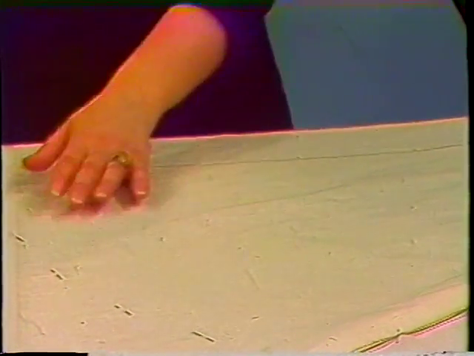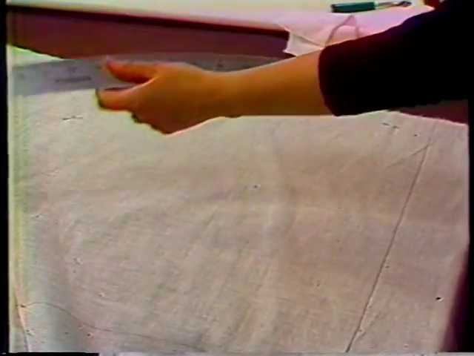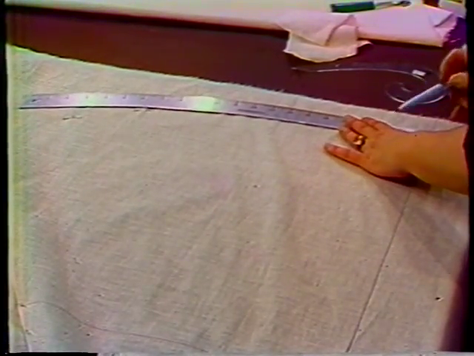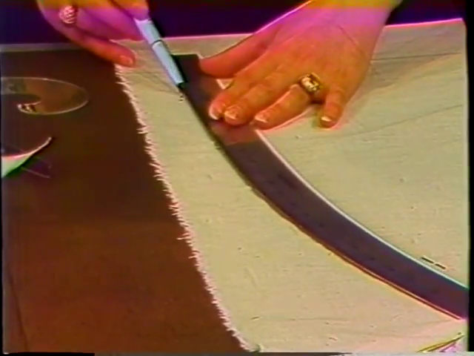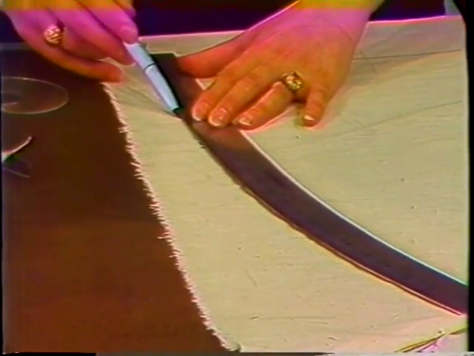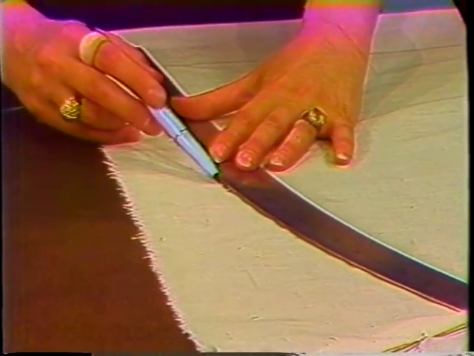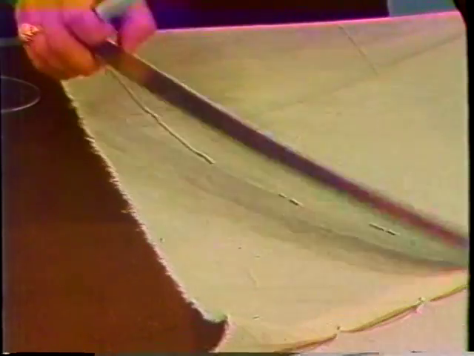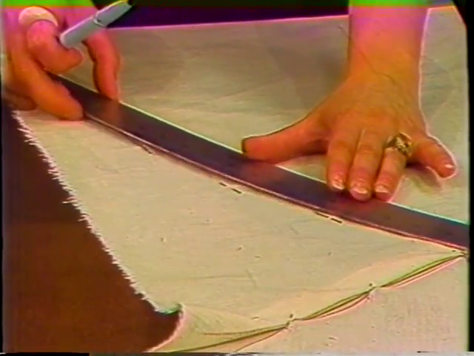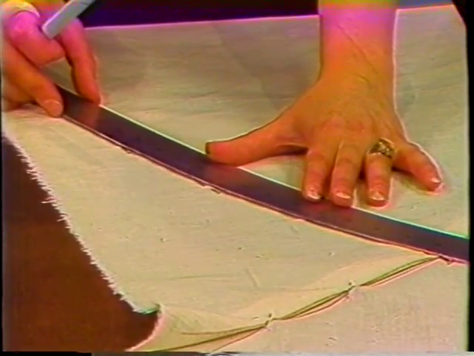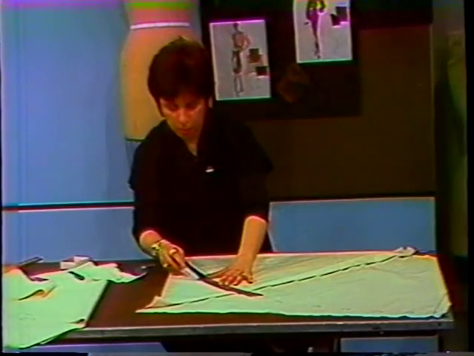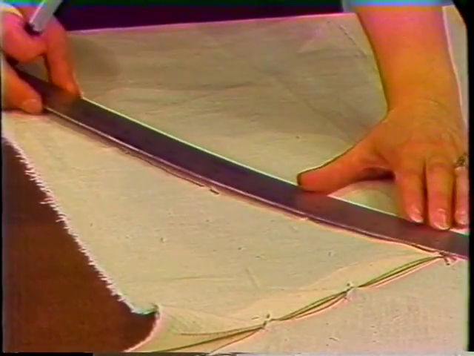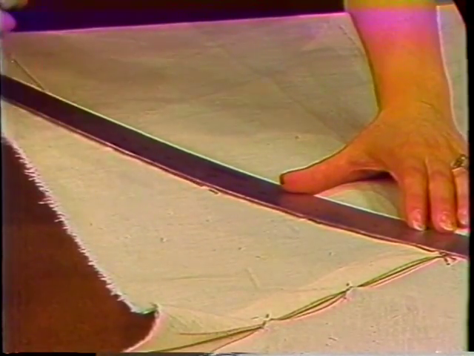True the hemline, not the waistline, true the hemline in a continuous, smooth curve, following the pins, and a curved tool might help you do this a little bit better. When one pin is a little bit off, you can compensate, blending from one pin to the other.